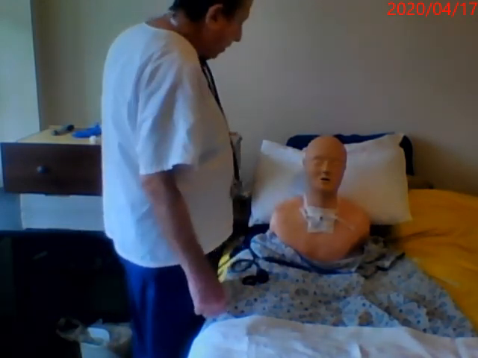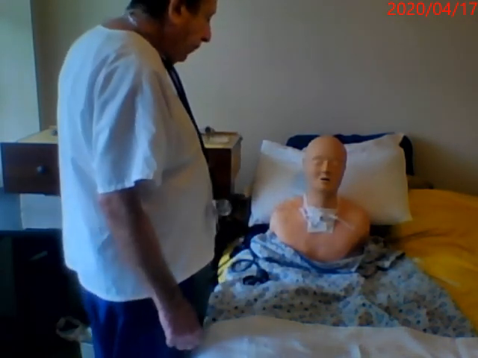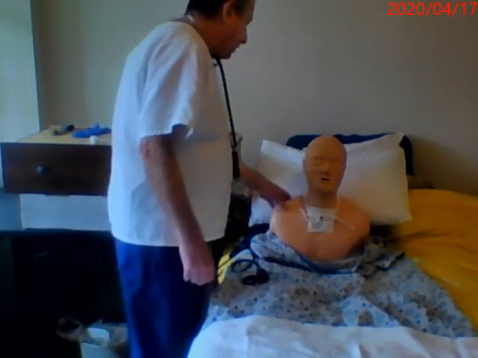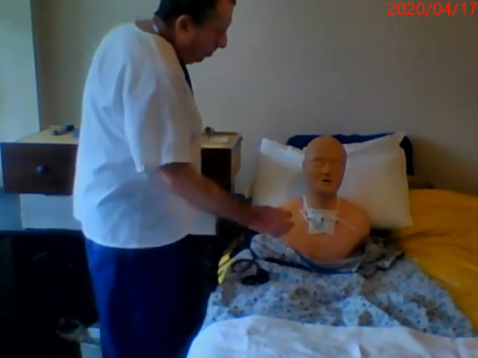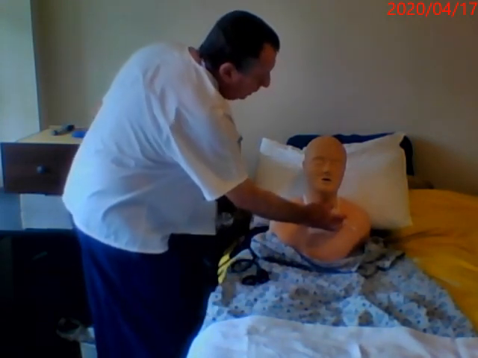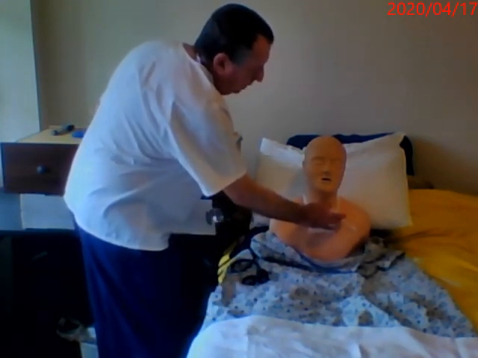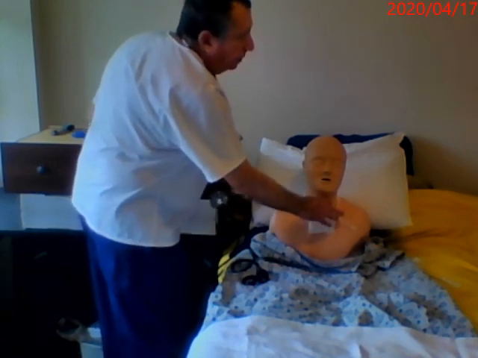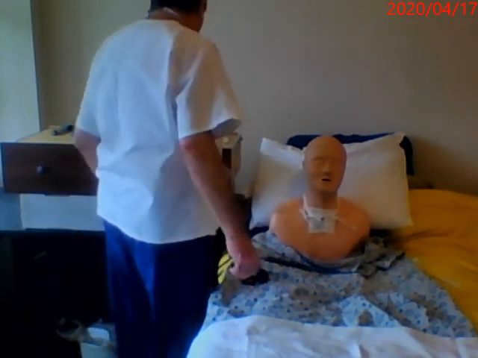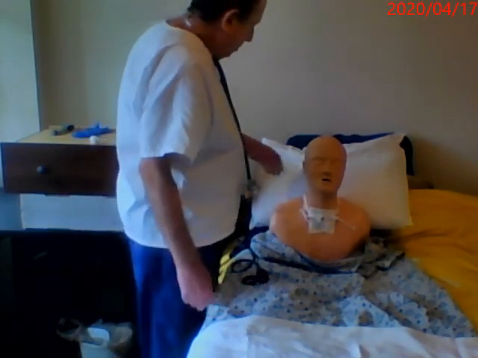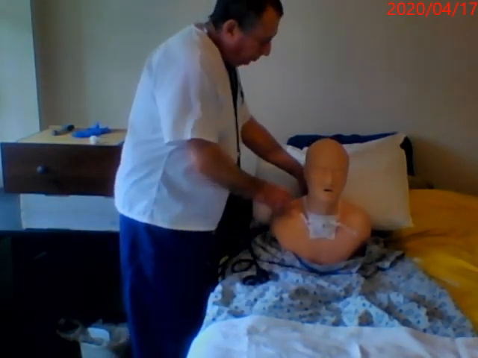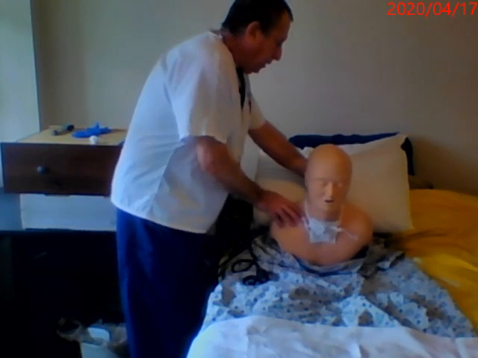I'm going to check skin color and for any lesions on the front or the back. I'm going to palpate the trachea to make sure that it's midline and there's no deviation. Then I'm going to check expansion posteriorly.